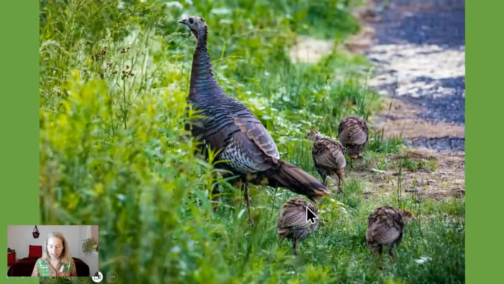And here's a female, again, a little bit more blended in with her background. And here's some of her poults. And as soon as they're born, they're pretty independent and they can run around.